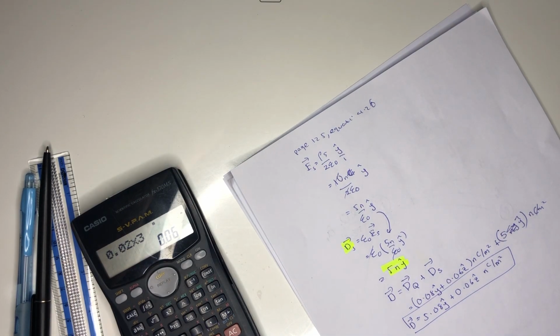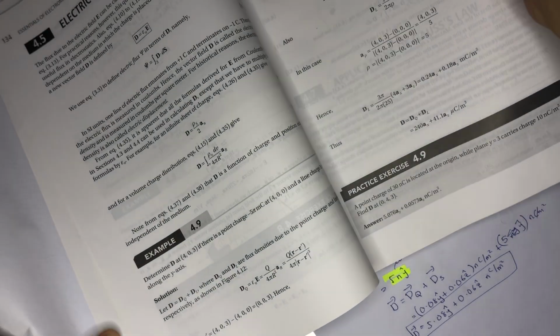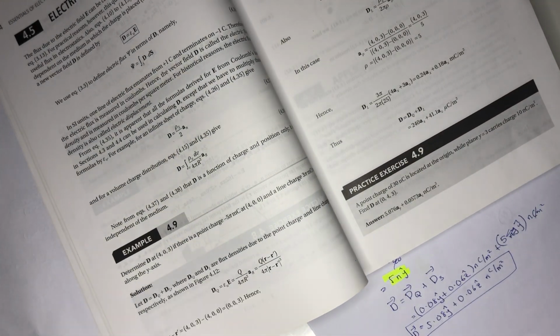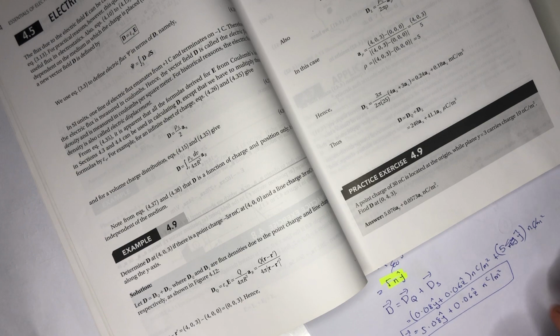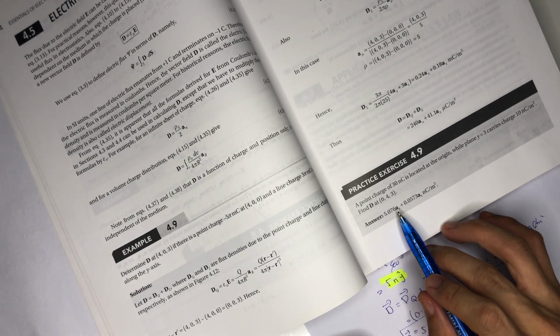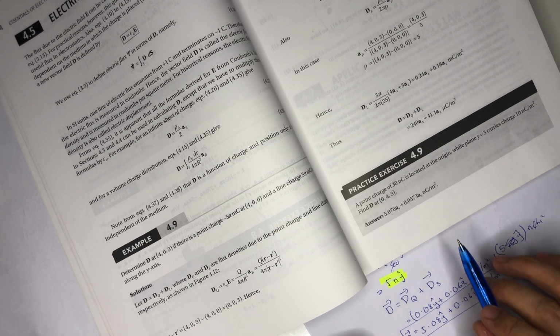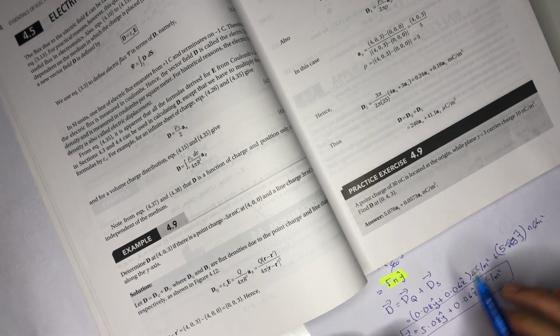So let's see the answer. Do we get the answer correctly? This is our answer, 5.08. Here is 5.06, 0.067. Okay, so it is correct.